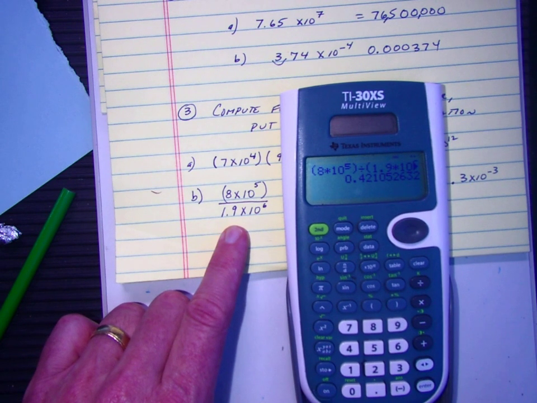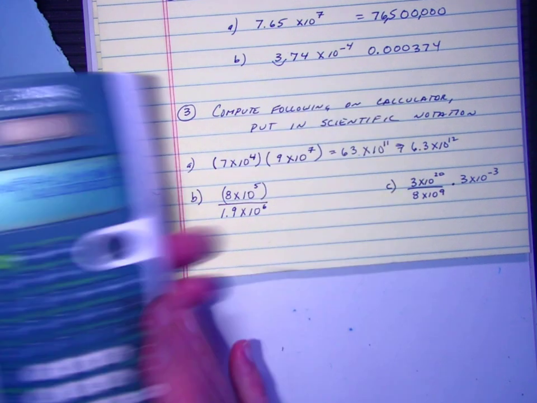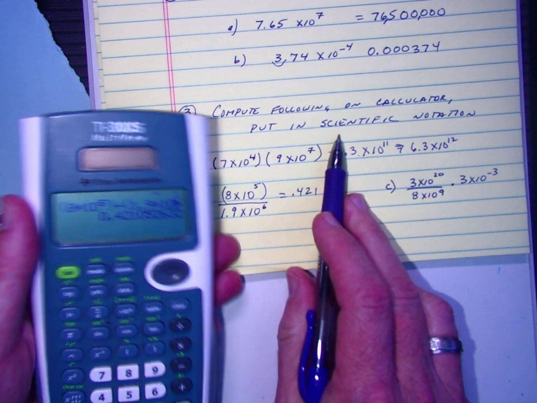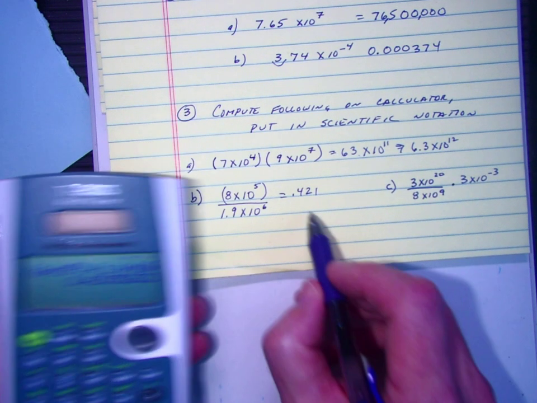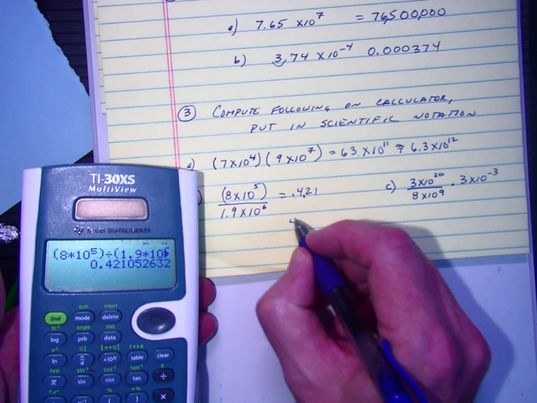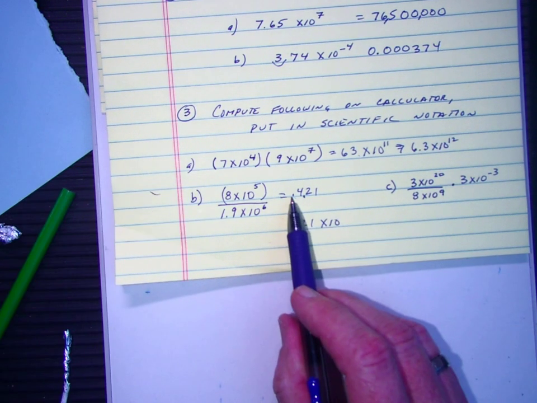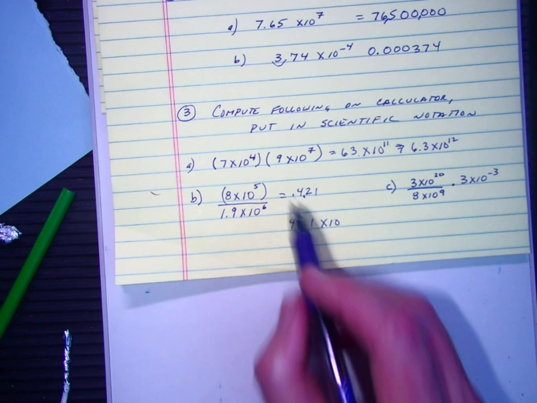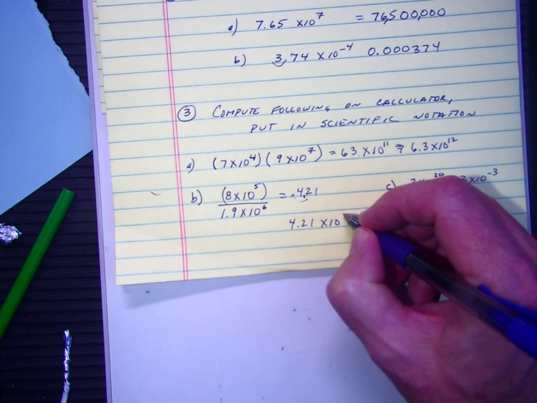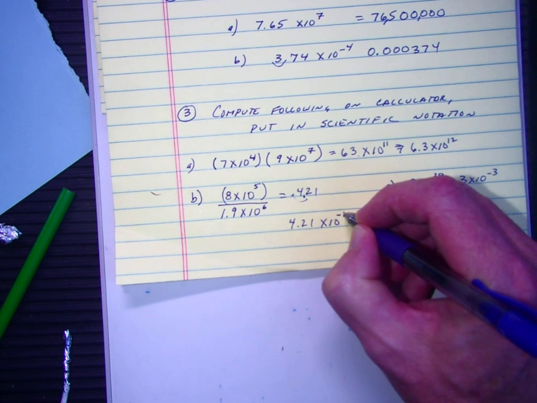And I get, okay, so that is 0.421, and I'm going to leave it at that. It's 0.421. But it says leave in scientific notation. So if I'm going to put this into scientific notation, it's going to be 4.21 times 10. And let's think about this. This number is smaller than 1. I moved it one spot. So is it going to be a positive 1 or a negative 1? Since the number is less than 1, I make it a negative exponent.